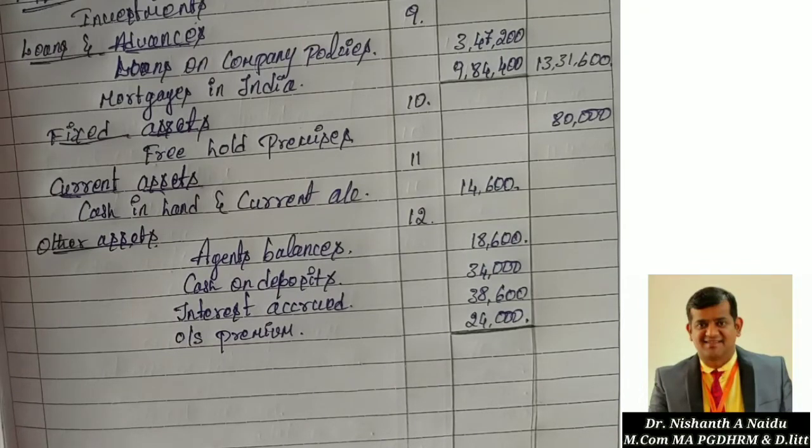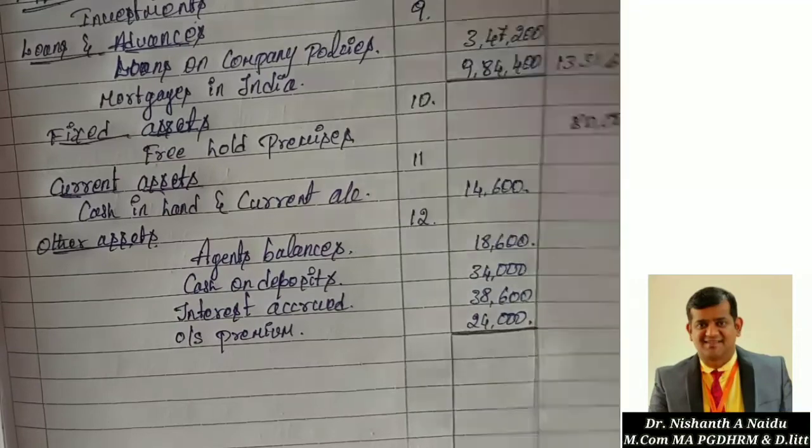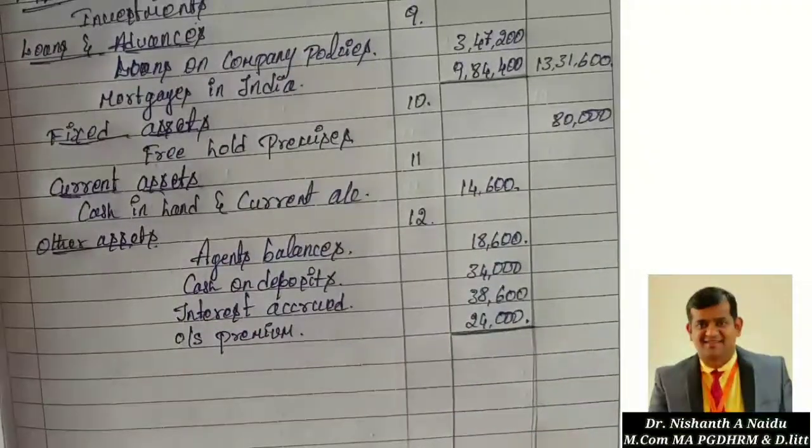1,39,800. I think cash on deposits, one more time you check how much, 34 or 54,000. I'm getting doubt because it is not clearly printed in the question. So one moment, I'll check in my question paper, which I have with me.